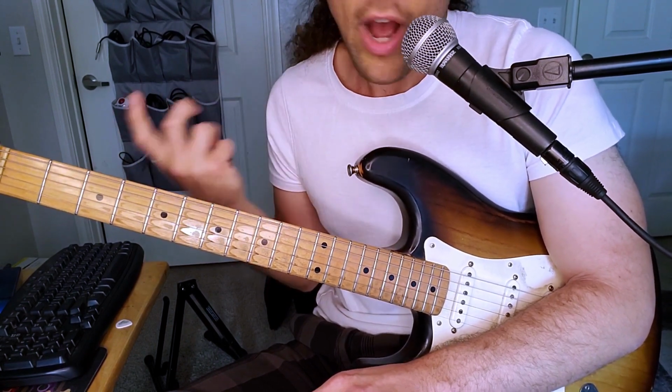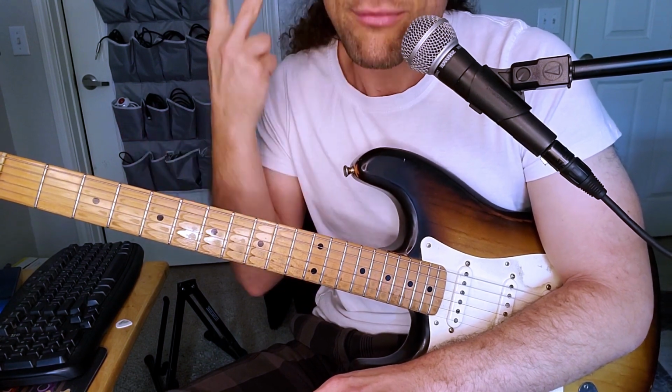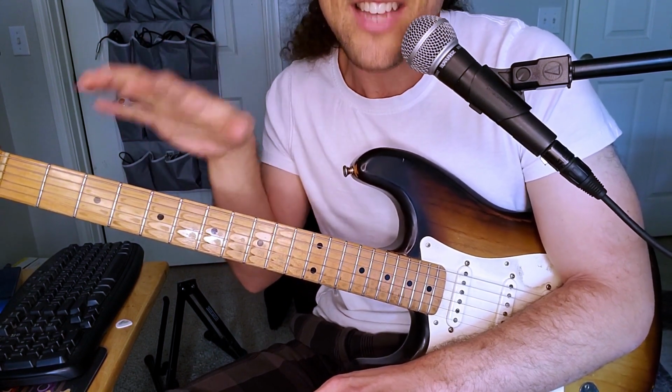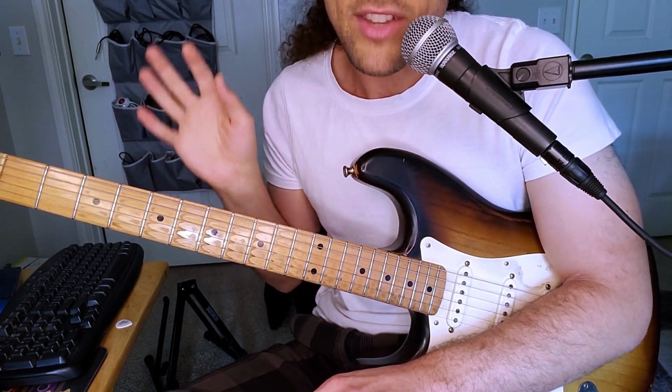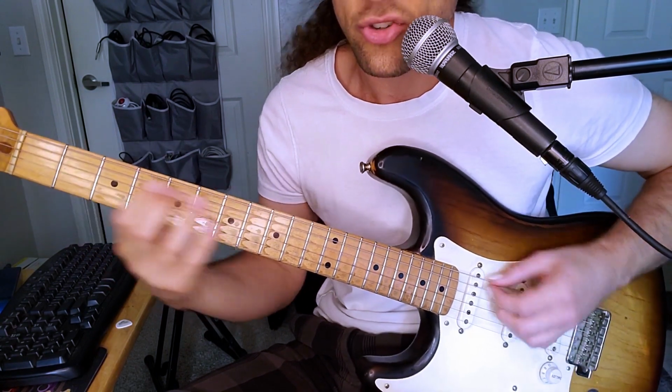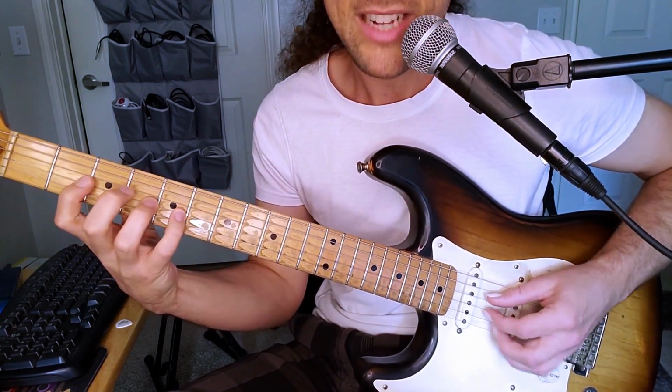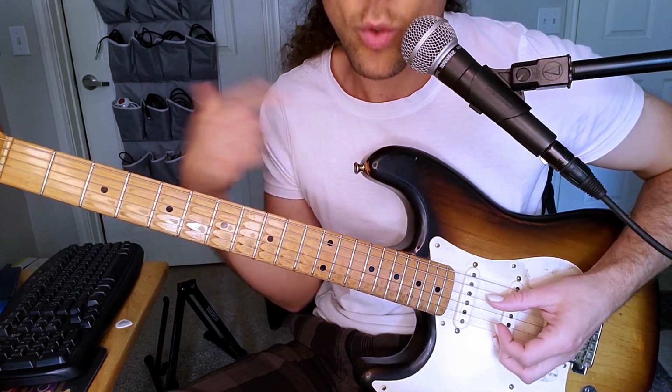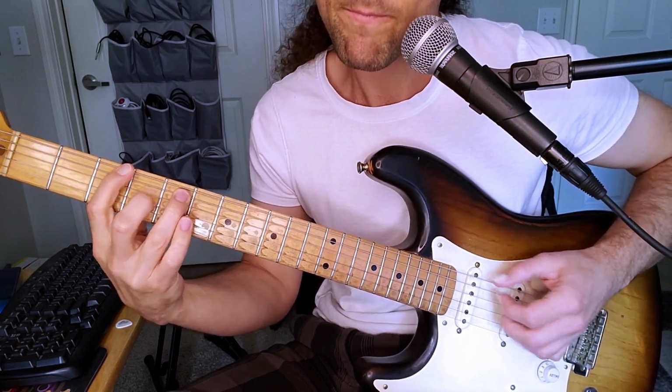How do we do that? Well, in a key, there are 2 naturally existing half step motions, right? We have the 7 to the 1. So here's my C major scale. That's 7 to 1. That's the one that we've been doing, right?